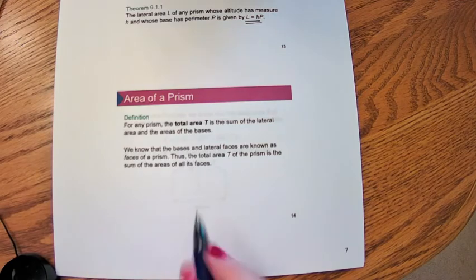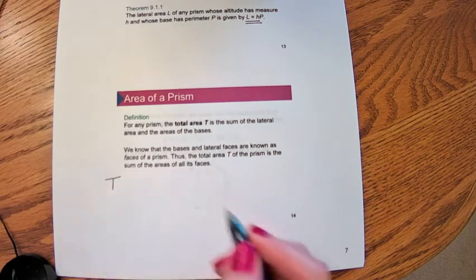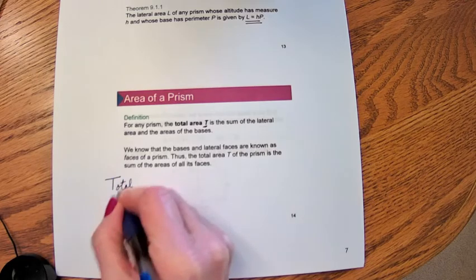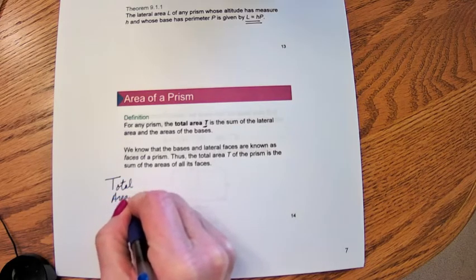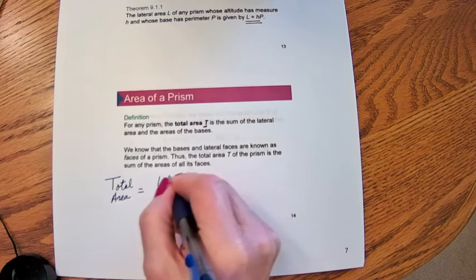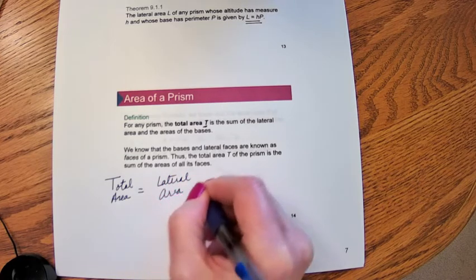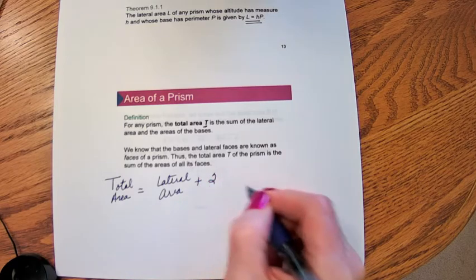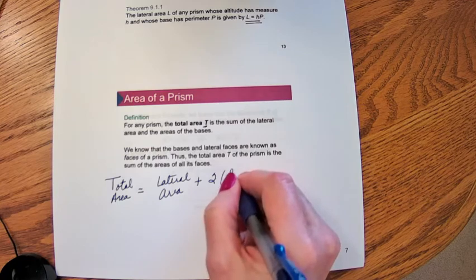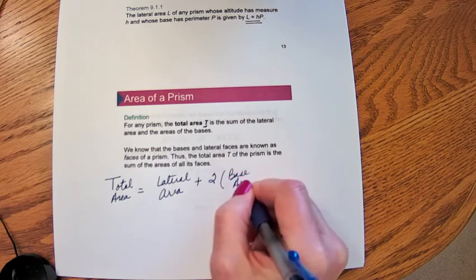Now, what if we wanted the total surface area? Total surface area is going to be T. So the total area, also called the total surface area, is going to be the lateral surface area plus 2 times the base area, because we have 2 bases.